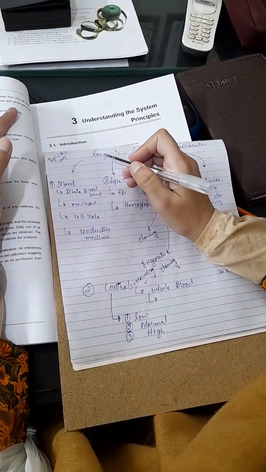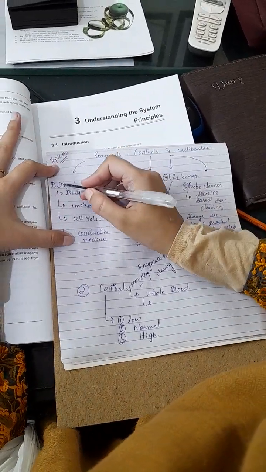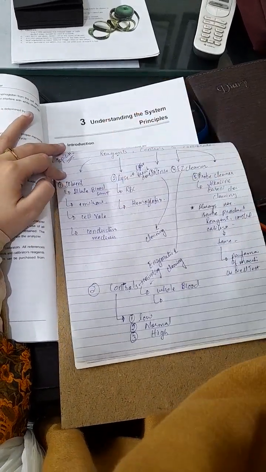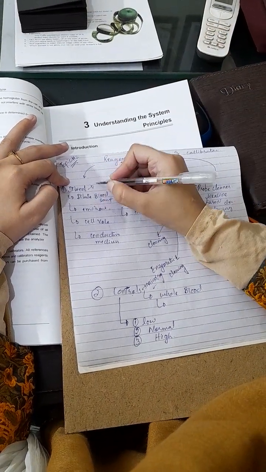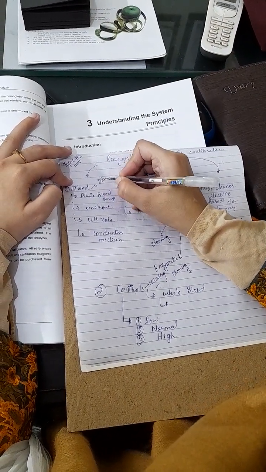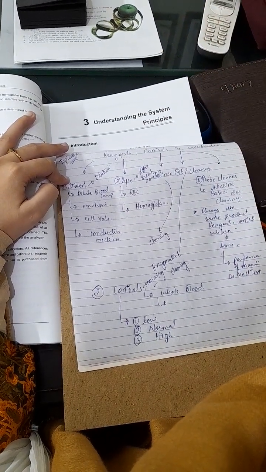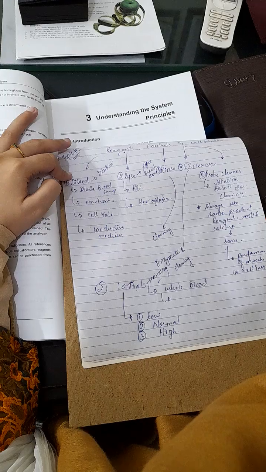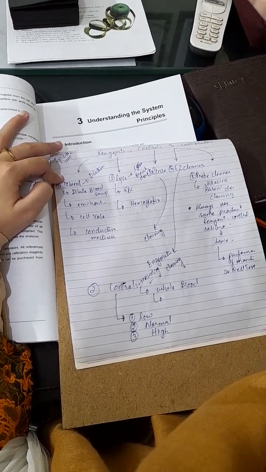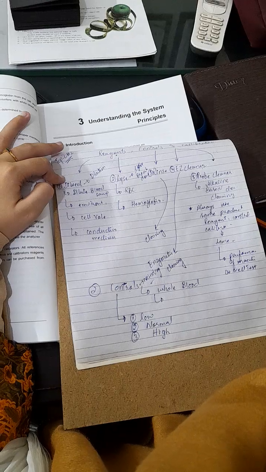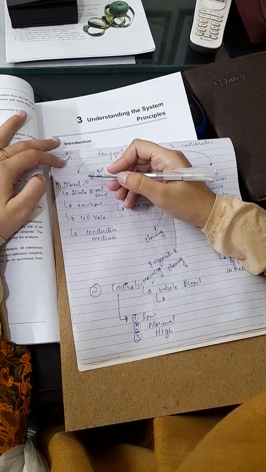Reagents are of many types. The reagents used in the BC-2800 are: the first one is the diluent. Diluent, as the name indicates, is used for dilution. As you know, when we run a test in the machine, it never uses whole blood to process the sample. It always makes a dilution and then performs the test.